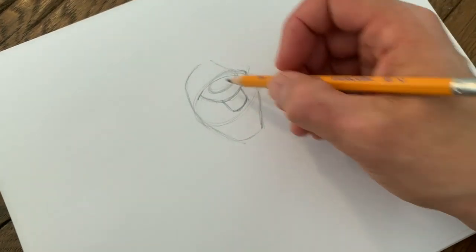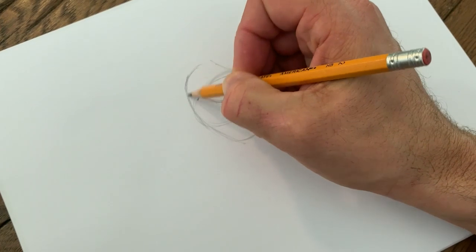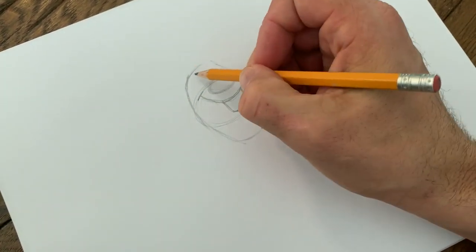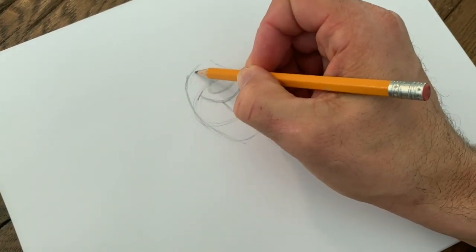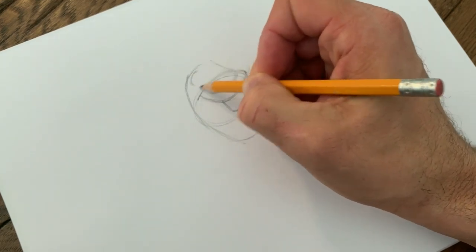All right, so from there, I'm going to come up to the top of his head here. You see his head has this little arc up here. I'm going to use that to guide where I want his eyes to begin.